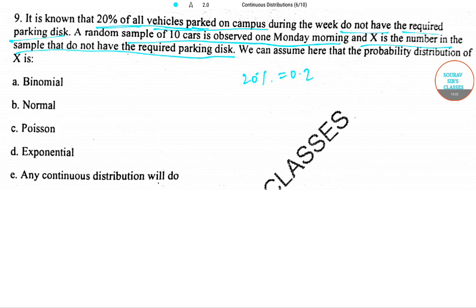Now, since we are taking into account vehicles, these are just whole numbers: 0, 1, 2 and so on. You can't have a vehicle say 1.33 or 2.12 or 3.37.